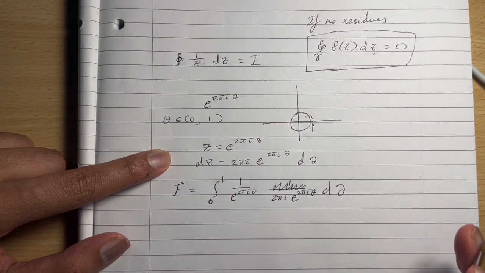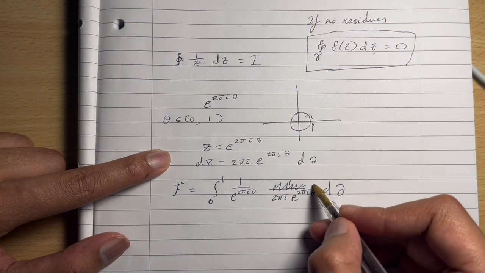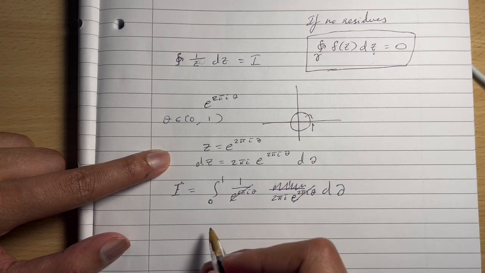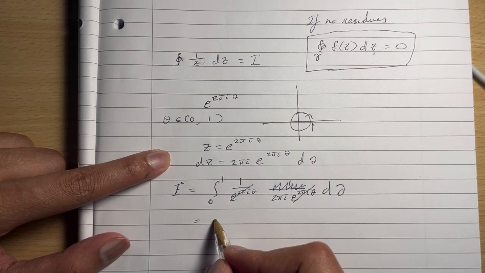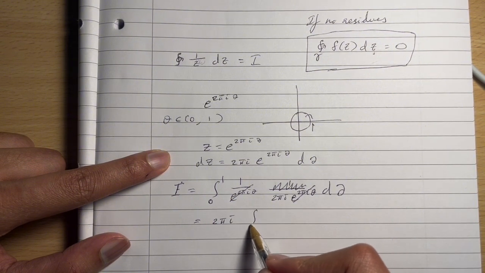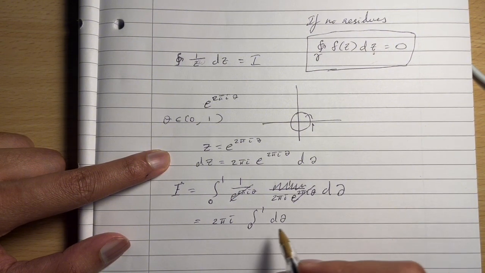Now we notice that something cancels. In particular, this e^(2πiθ) cancels over here. And then all we're left with is 2πi times the integral from 0 to 1 of dθ. But this is just 2πi.